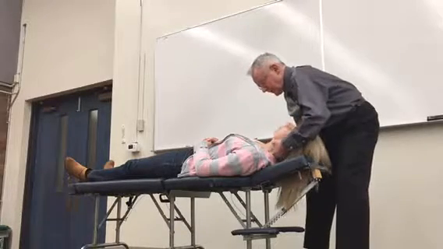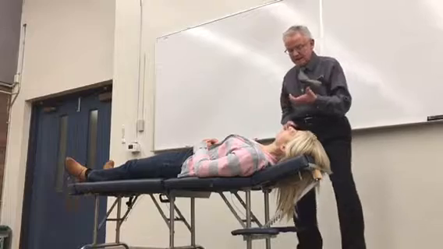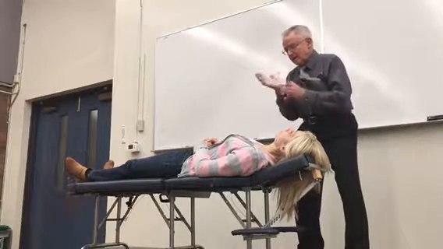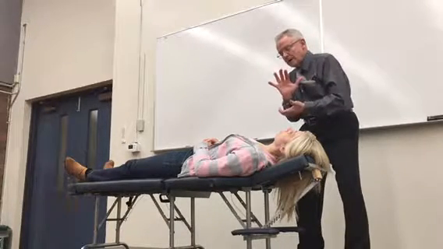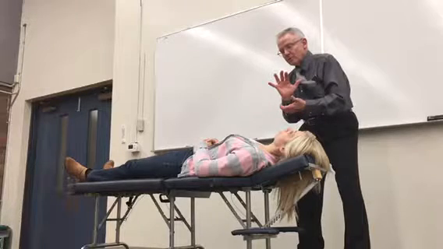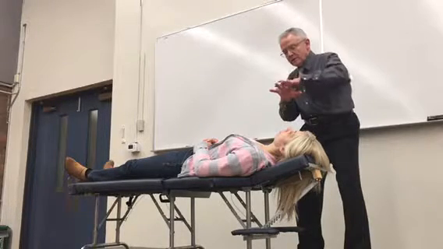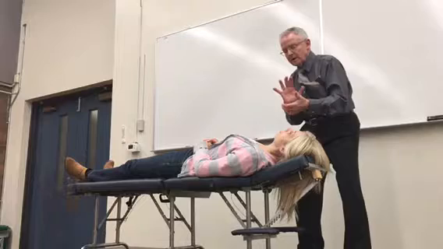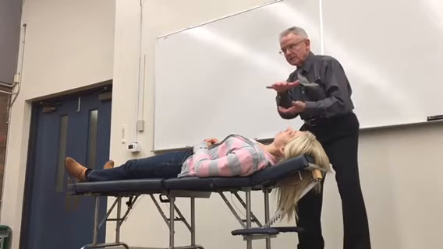So you basically then have the patient's head like this, and you've got the soft pisiform on the mastoid, and we're going to be thrusting in the direction of your fingers. You're going to be thrusting across the patient's face like that.